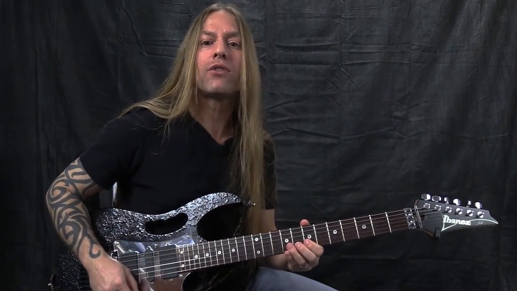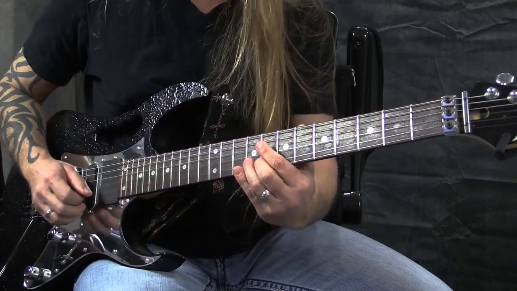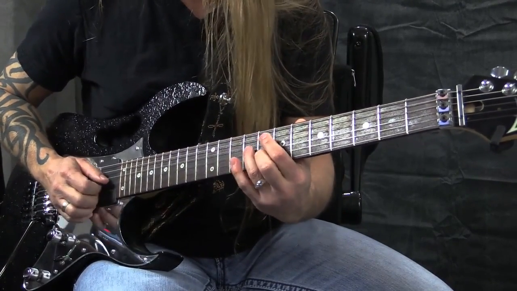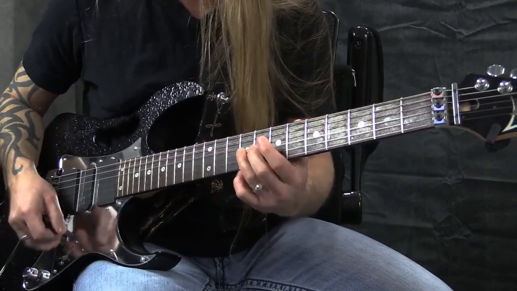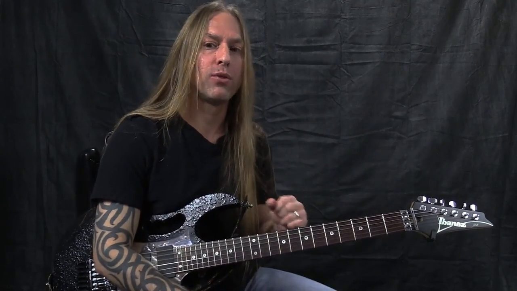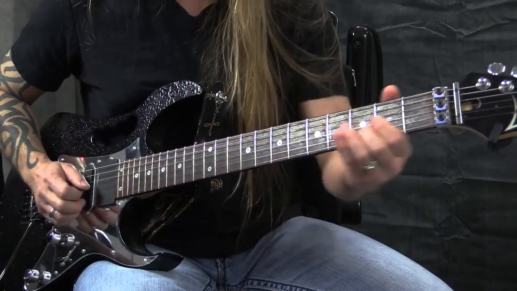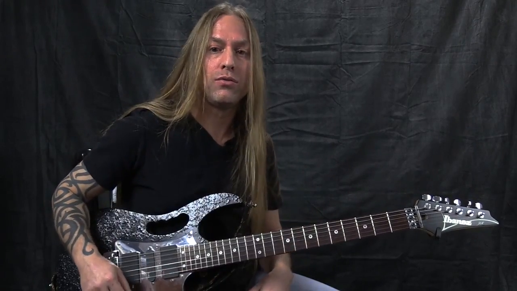So for instance, instead of going 1, 2, 3, 4, 1, 2, 3, 4, I want to change the placement of those a little bit. So I might go 1, 2, ready, go, 1. So I didn't start on beat 1, right? I'm starting my phrase somewhere else. So 1, 2, 3, 4.